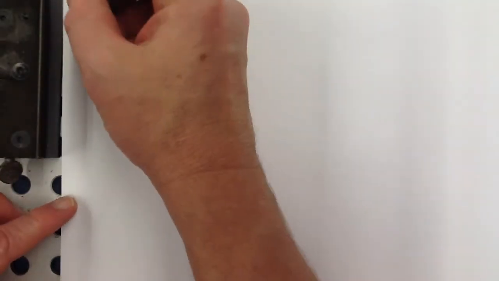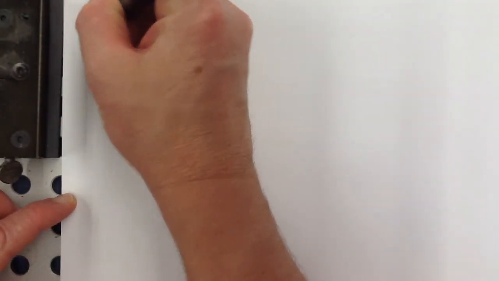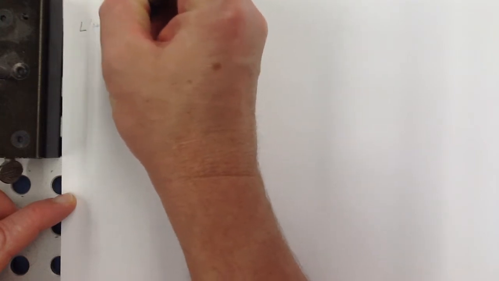Time to do some math. Take it to the hospital. L'Hopital.